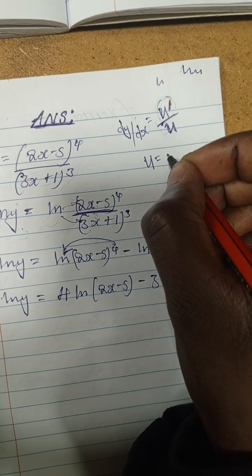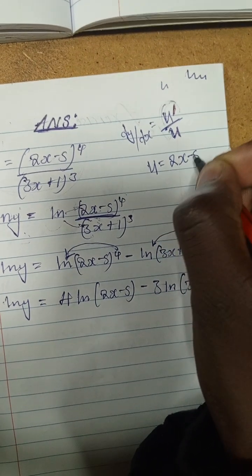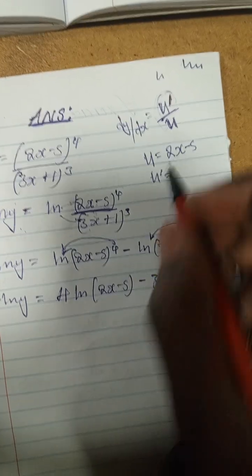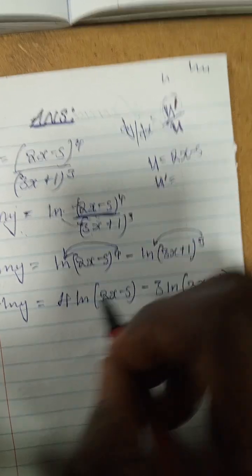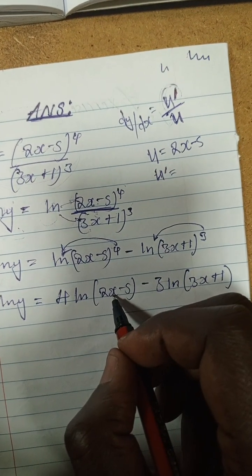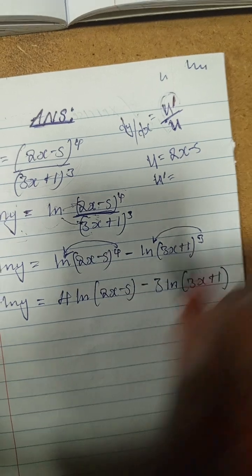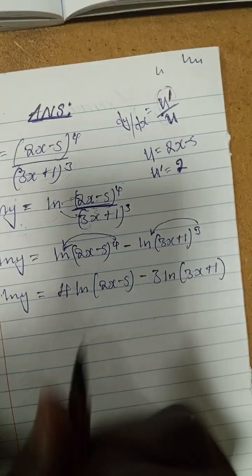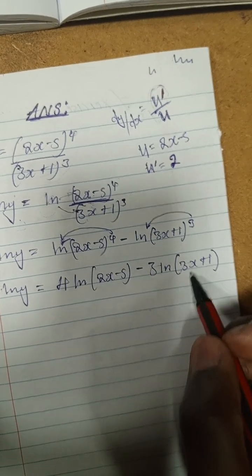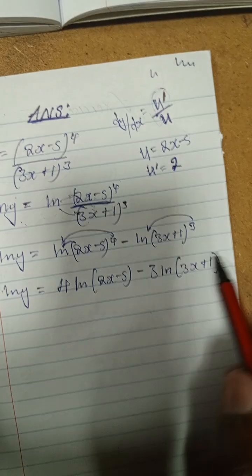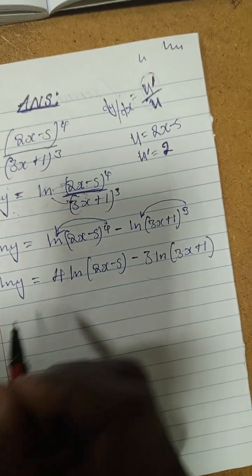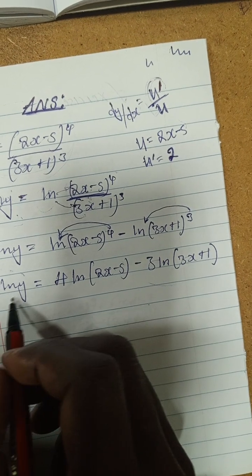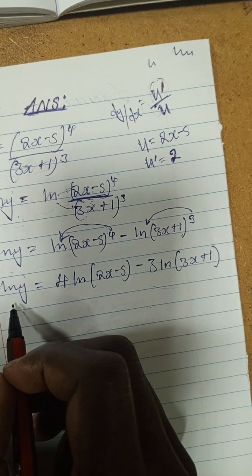So in our case, what is our u? It's 2x - 5, and then our u prime, the derivative of u, is, what's the derivative of 2x - 5? It simply means it's 2. And what we've done to this side must also be done to the other side. Without wasting much of your time, this one is going to be changed.